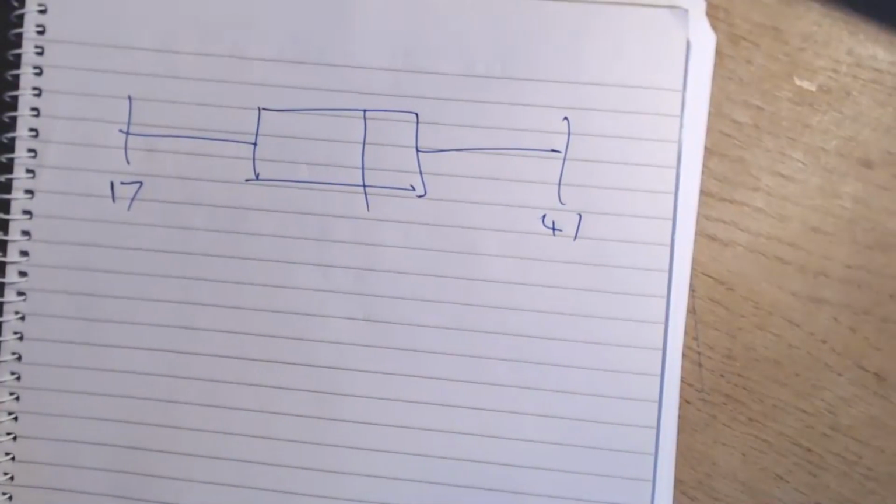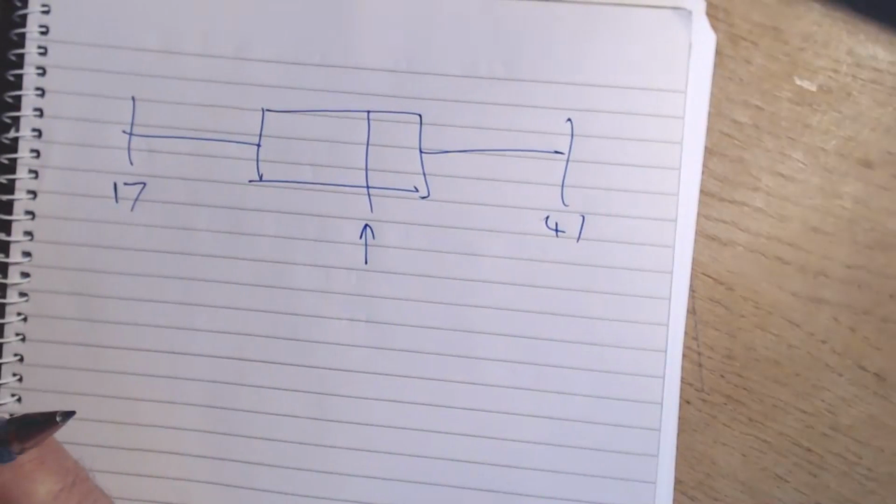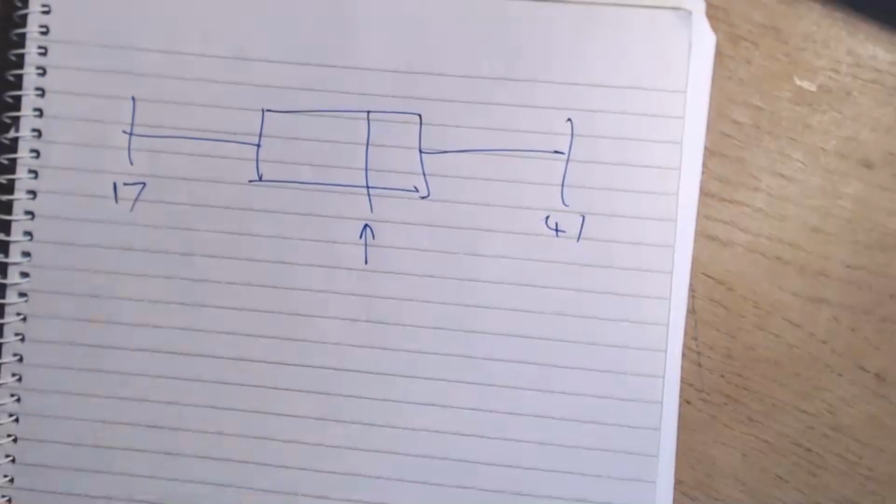Now we've got to do the median. This is going to be the median, the one in the middle. So let me see, how many people have we got there? 1, 2, 3, 4, 5, 6, 7, 8, 9, 10, 11, 12, 13, 14, 15, 16, 17, 18, 19, 20, 24, 25. Oh, it says 25 people. Sorry, I should have counted.